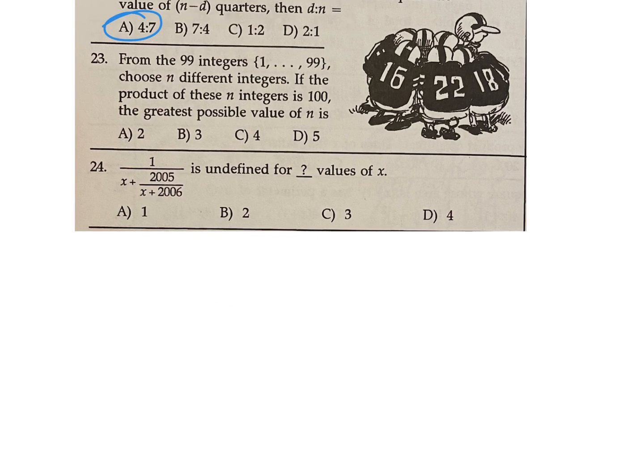From the 99 integers, choose n different integers. If the product of these n integers is 100, the greatest possible value of n is. Okay, so basically a bunch of integers that multiply together to give 100. Okay, so what is 100? 100 is 2 times 2 times 5 times 5, correct? Yeah. Now they're different integers, so I got to fiddle around with this.